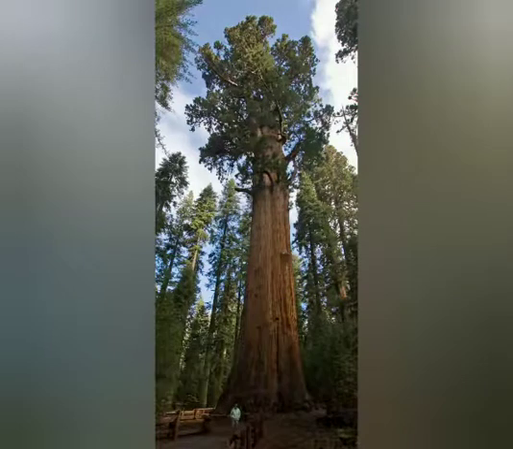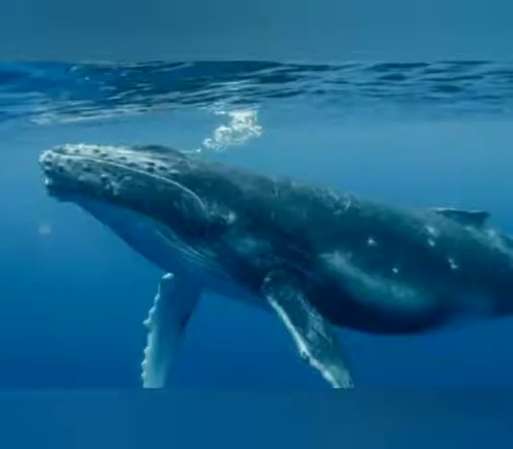Then we have the sequoia tree. Not only are sequoias the largest trees, they're also the biggest thing to live on this planet. On average, they grow to be anywhere from between 49 to 84 meters tall and roughly 7 to 8 meters wide. The oldest living sequoia is around 3,500 years old.